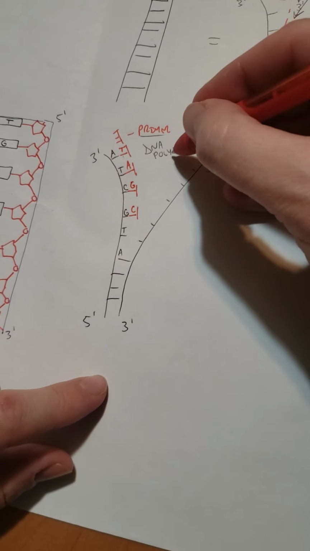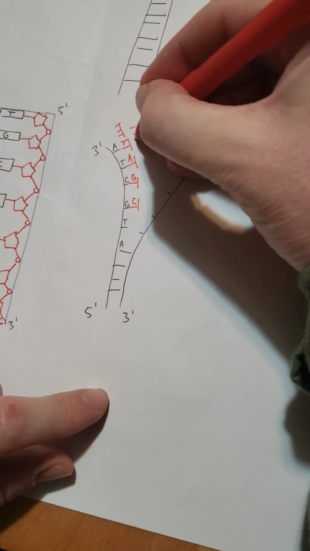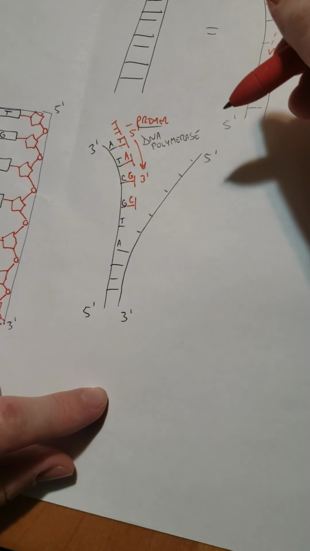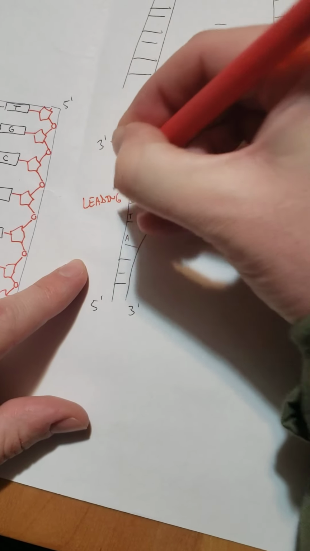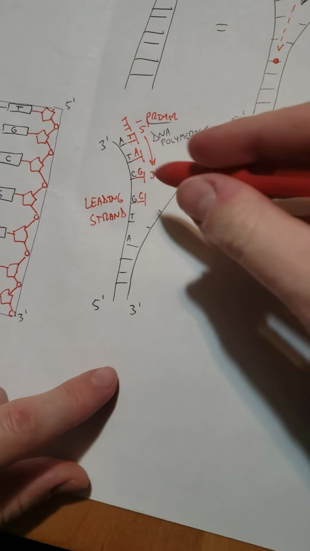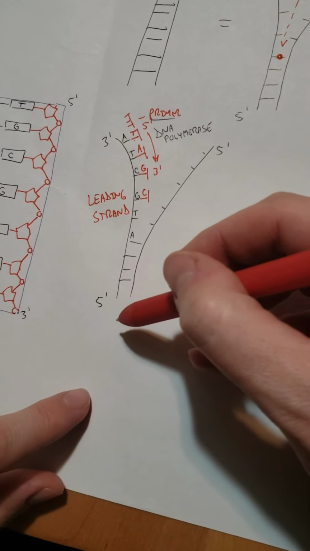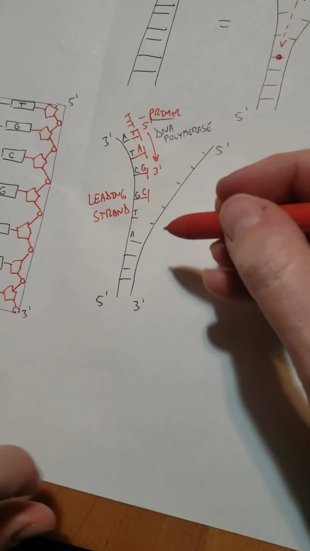So DNA polymerase is going to make in one continuous piece the 5' to 3' piece of DNA. And that's going to be called the leading strand. And it's called that because it gets done first. And so that'll be done in one piece, all the way from the top, thousands of base pairs all the way down until you get to the end, and then it's going to stop.